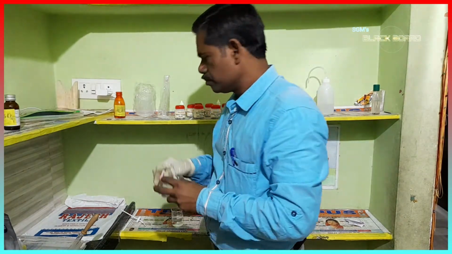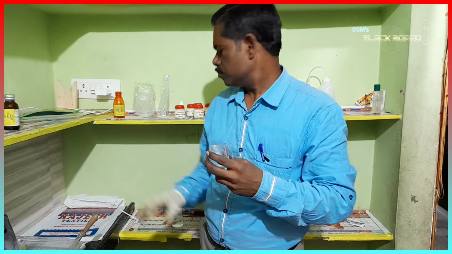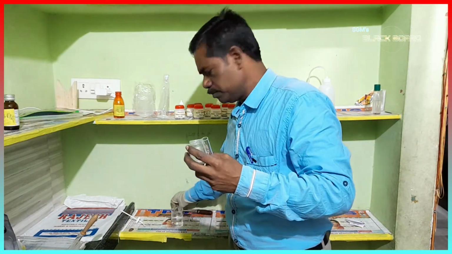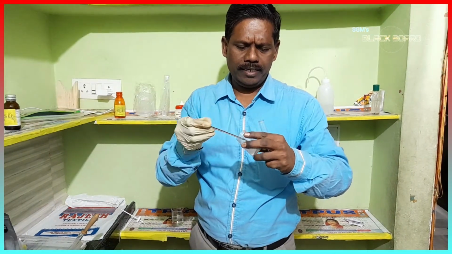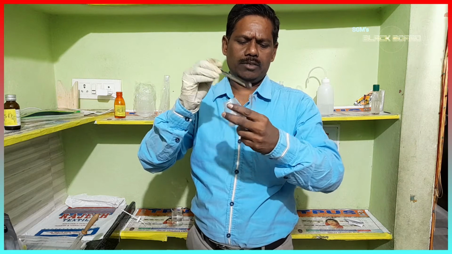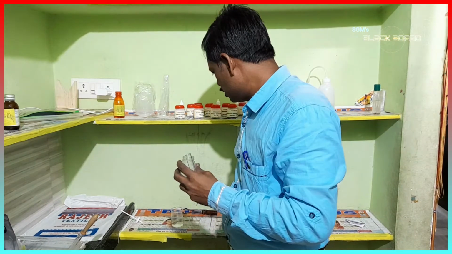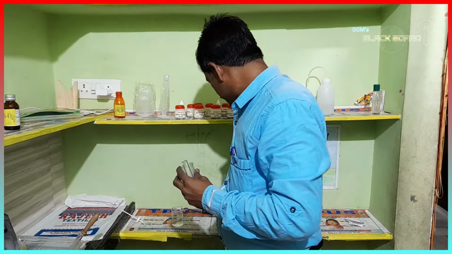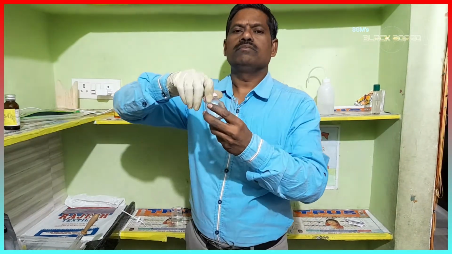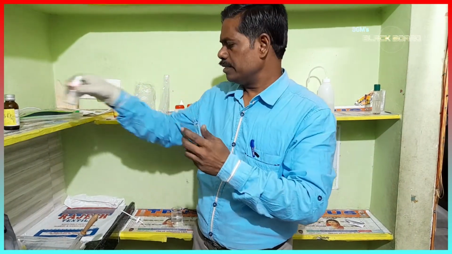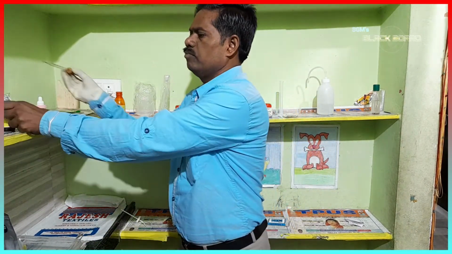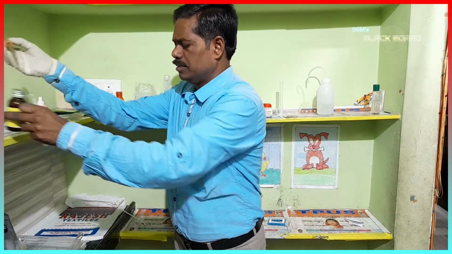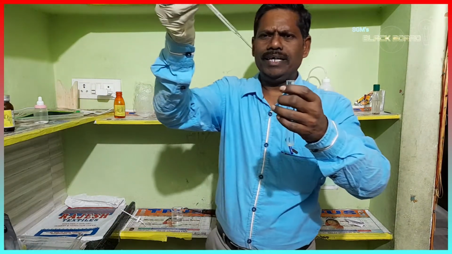First of all, I am taking a very small quantity of sodium chloride in a test tube, only 0.5 grams. Now let us take sulfuric acid. Here I am adding a small quantity of sulfuric acid.